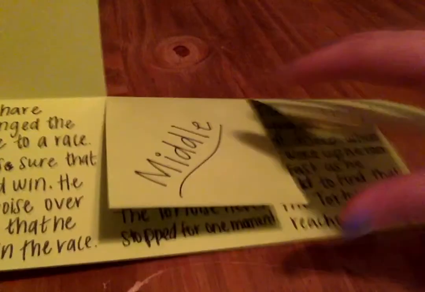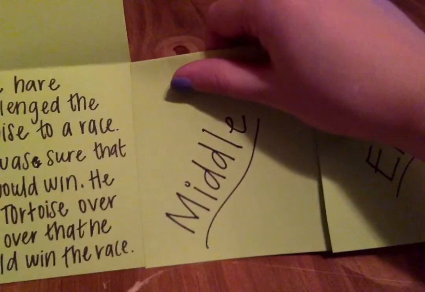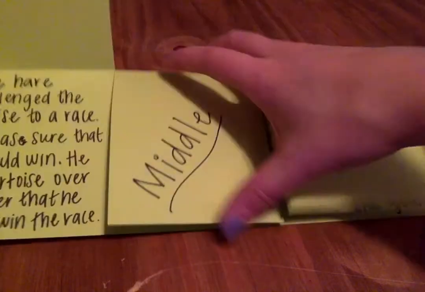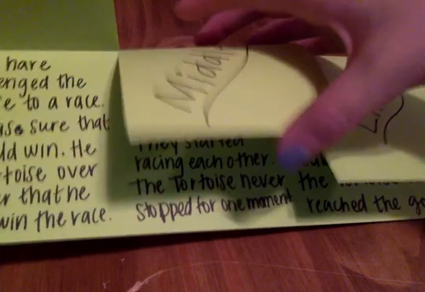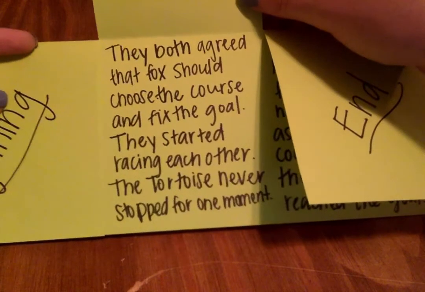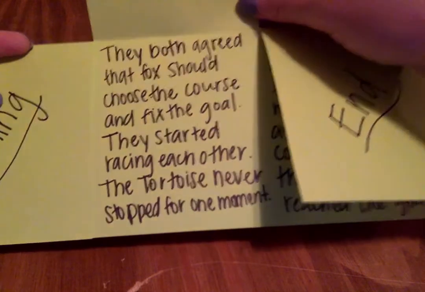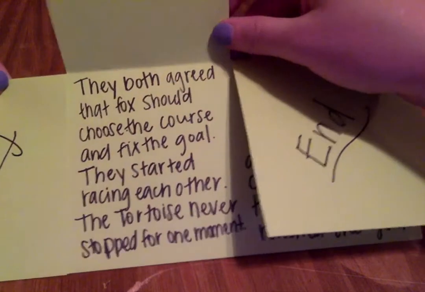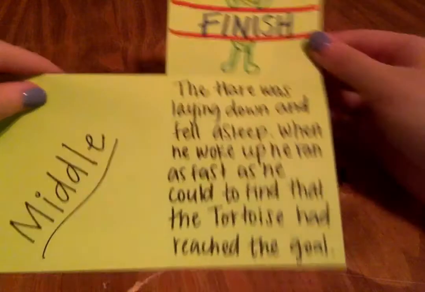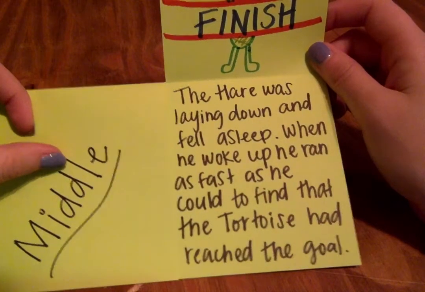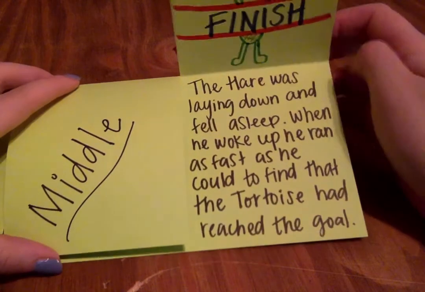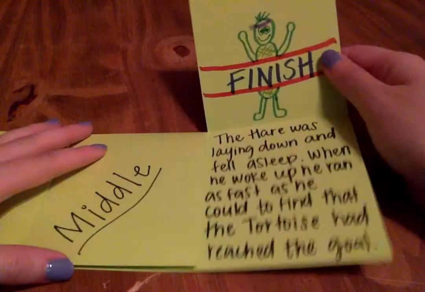So for my example, I have the beginning, middle, and end, and I did the tortoise and the hare. For the beginning, I put the hare challenged the tortoise to a race, and he was sure that he would win. He told the tortoise over and over again that he would win the race. And then for the middle, I put that they both agreed that the fox should choose the course and fix the goal. They started racing each other, and the tortoise never stopped for one moment. And for the end, the hare was laying down and fell asleep. When the hare woke up, he ran as fast as he could to find out that the tortoise had reached the goal, with an image of the tortoise winning.